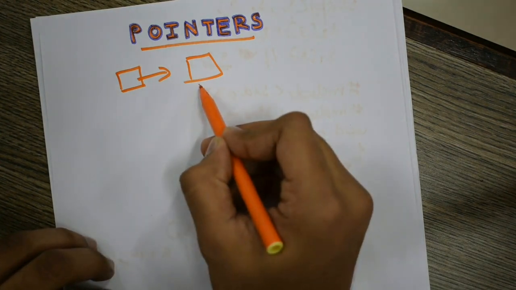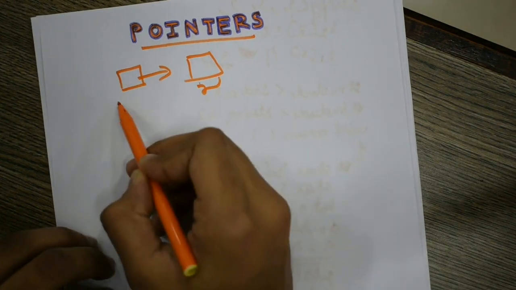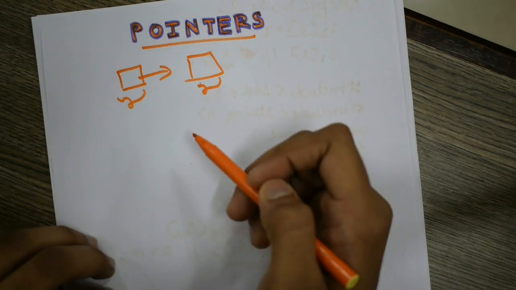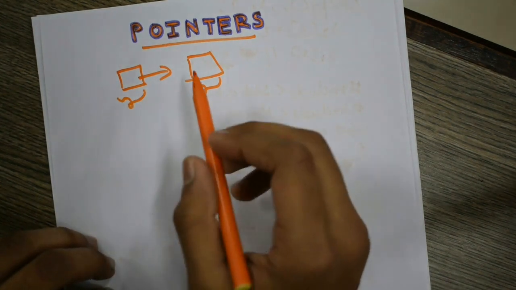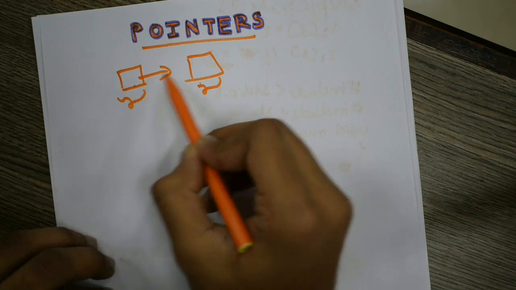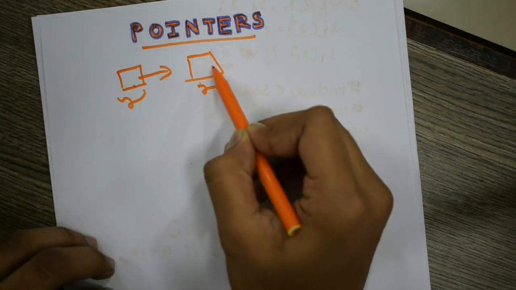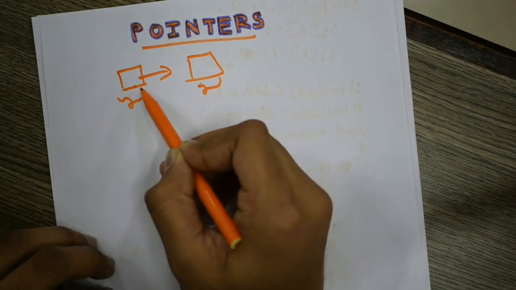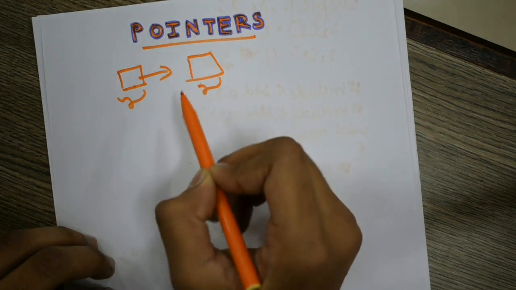So this is a memory block of one variable. This is a memory block of another variable. So this is a pointer as it points to the other variable. Now how does this variable point to this? So let's see.